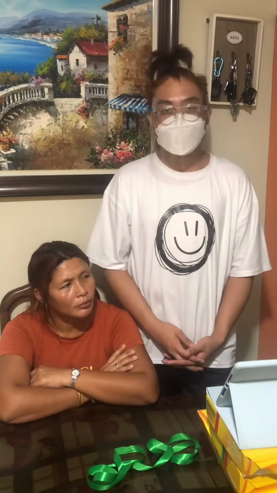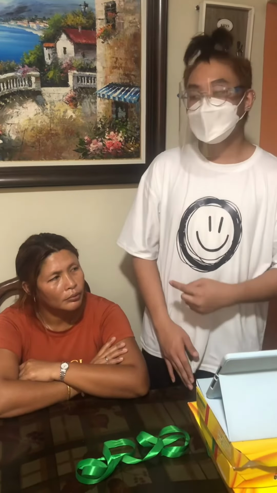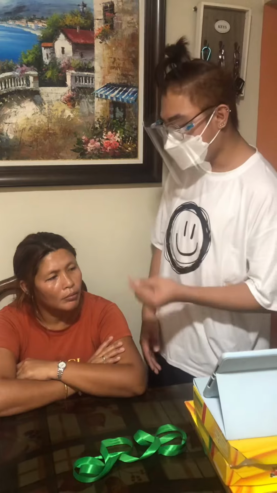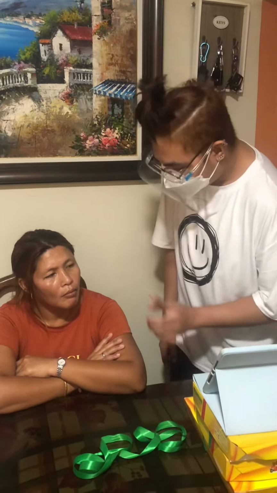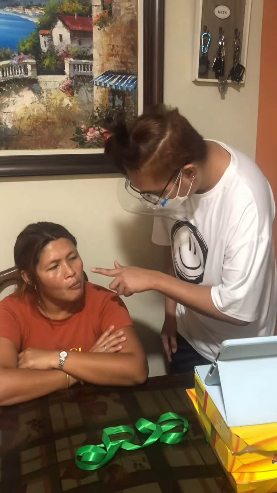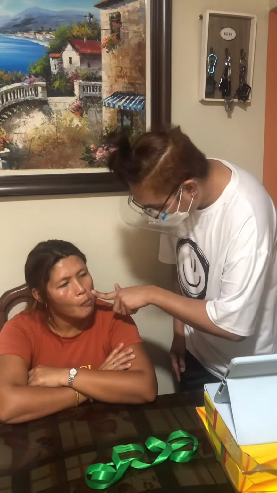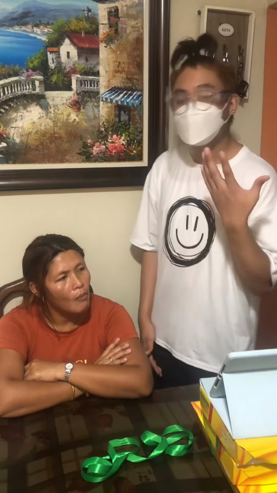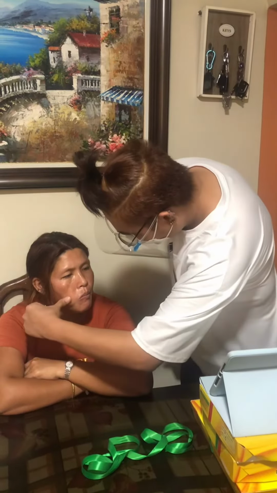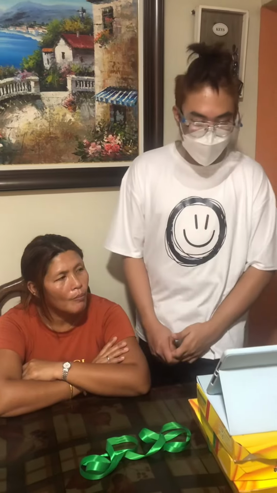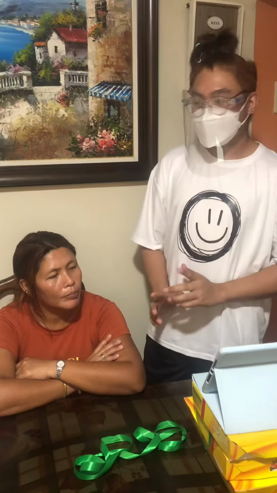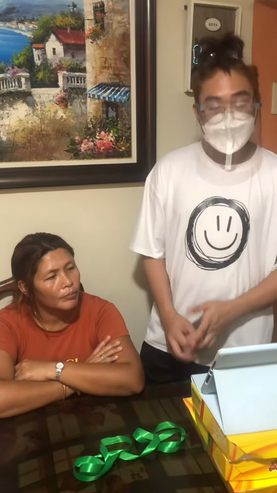So for the last test, I'm going to ask her to push her tongue against the inside of her cheek. So on the right cheek first. Okay. And I'm going to do the same thing on the left side of her cheek. Okay. So it is normal strength only.